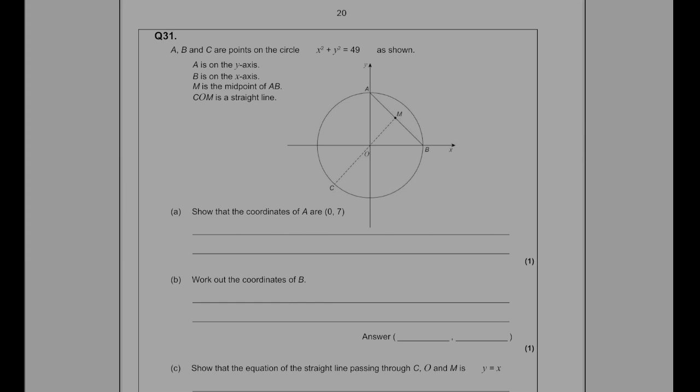Okay, and question 31. A, B, and C are points on a circle. x squared plus y squared equals 49, as shown. A is on the y-axis. B is on the x-axis. M is the midpoint of AB. And COM is a straight line. Show that the coordinates of A are 0, 7.